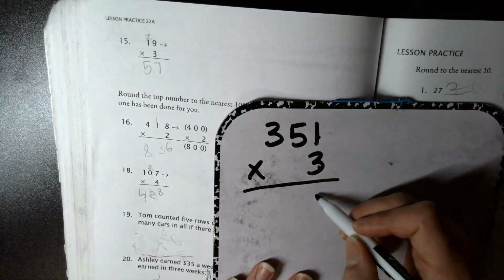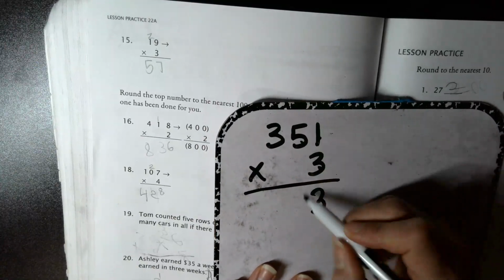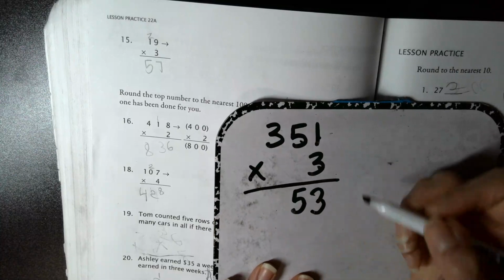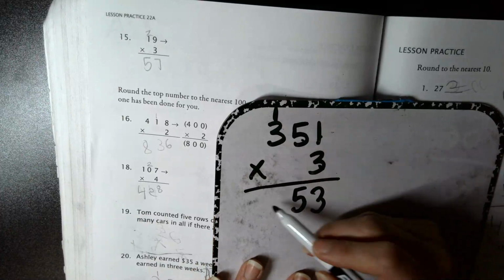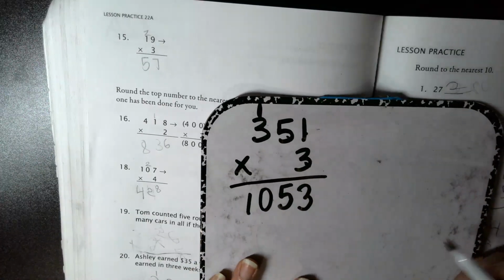This is 3 times 1 is 3. Then 3 times 5 is 15. So we put our 5 here, carry our 1. Then we have 3 times 3 is 9, plus 1 is 10. Okay, that's what we have.